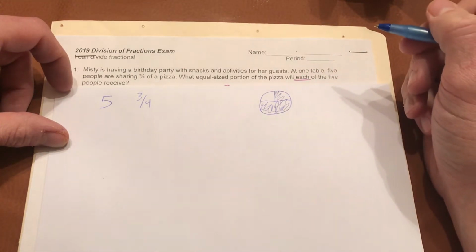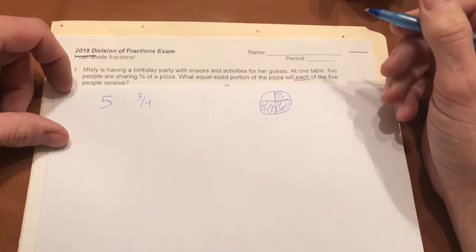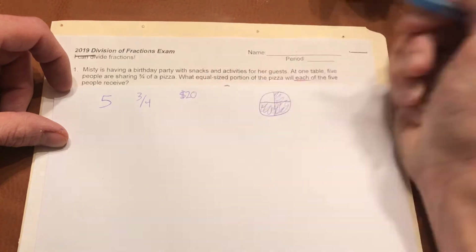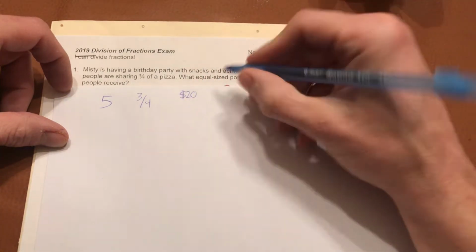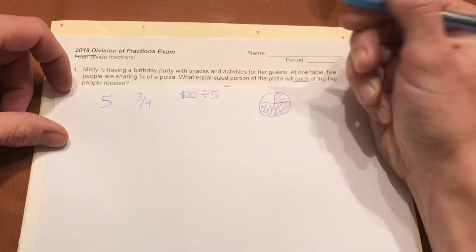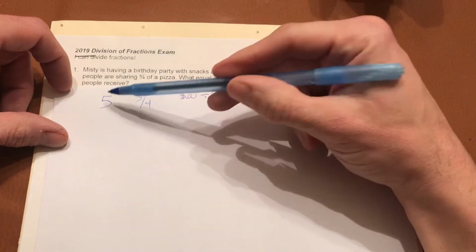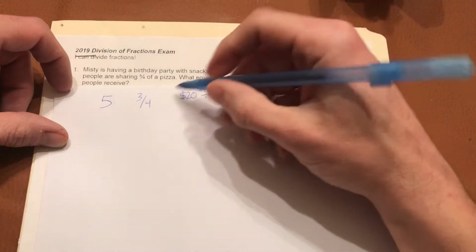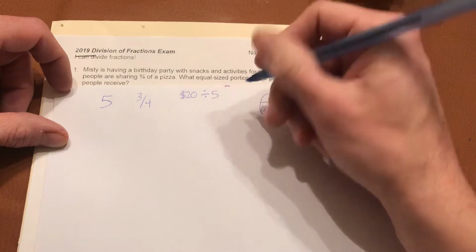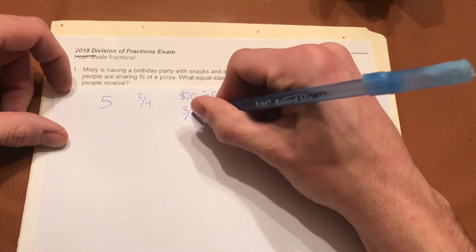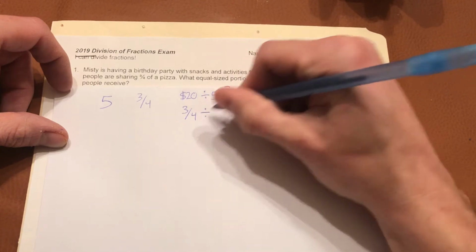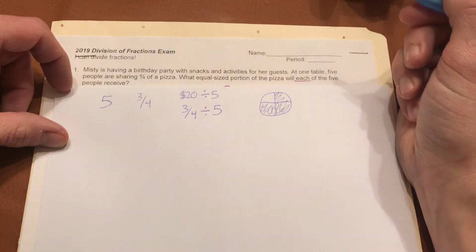So if you're just going to say it's a division problem, if I said you had $20 split among 5 people, just think about how you'd set that up. You'd say $20 divided among 5 people. So if it's 3/4 of a pizza split among 5, it's the same thing. You've got to put the thing being split up first, even if it's small, even if it looks weird. We're in fraction land now, so it's going to look weird. 3/4 of a pizza split among 5 people is how it should have been set up.